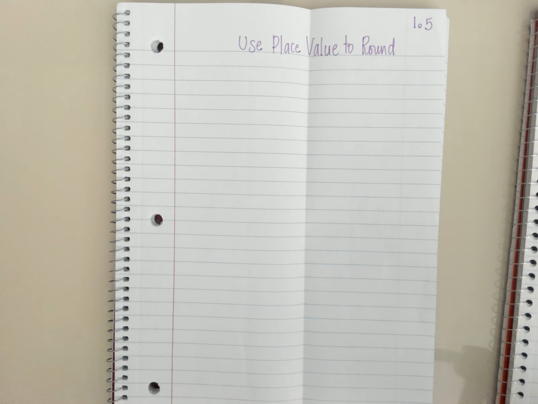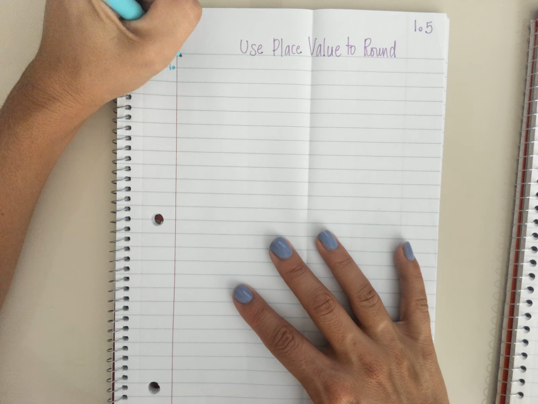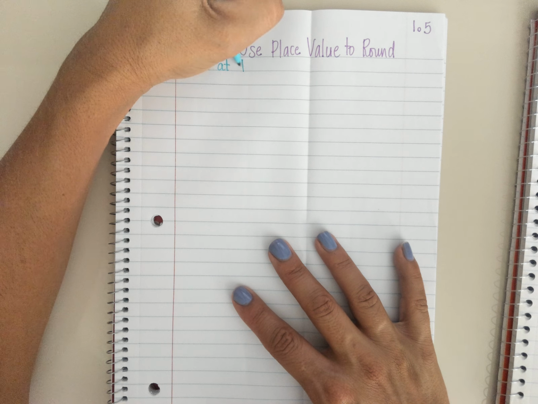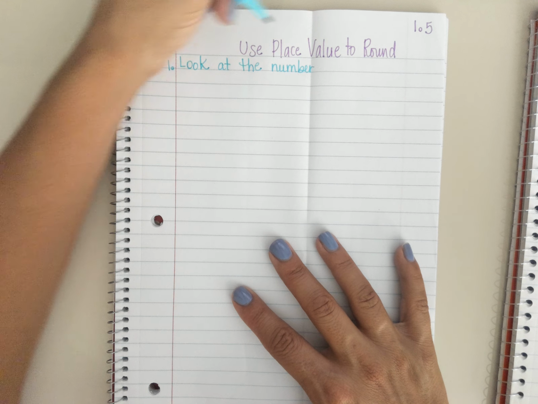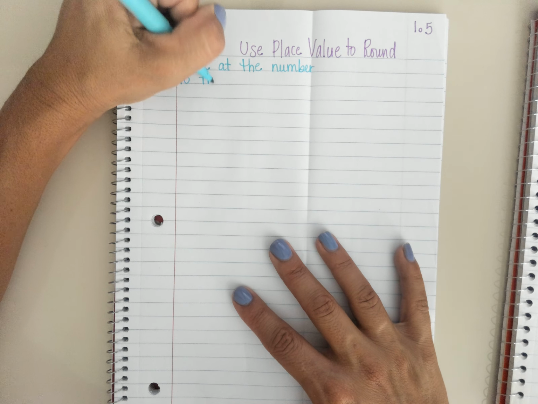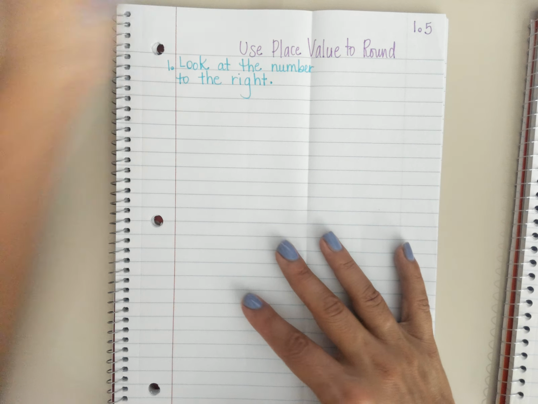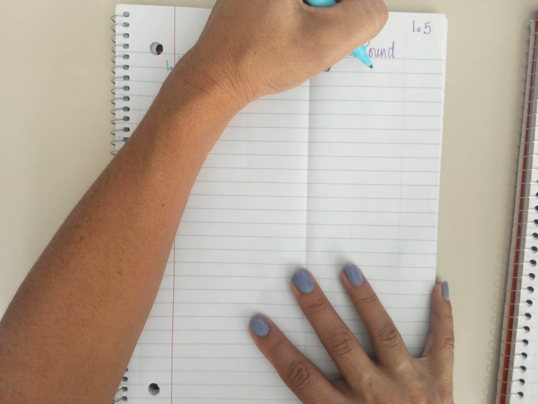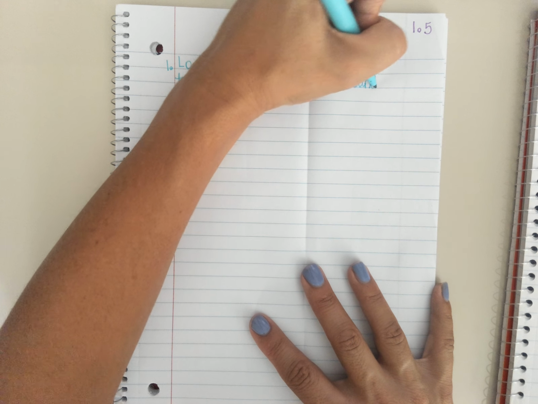When you use place value to round, you look at the number to the right of what they're asking you. So I'm going to write those instructions first. So say the directions want you to round to the 100,000s place.